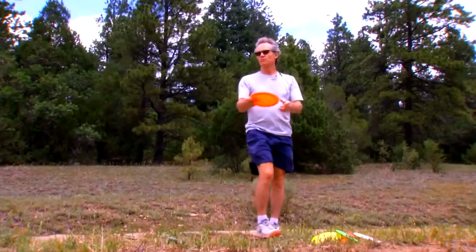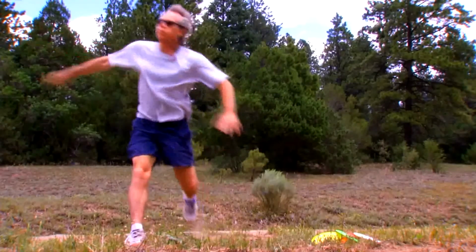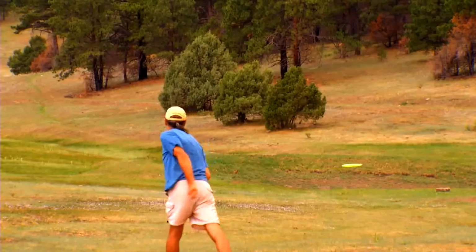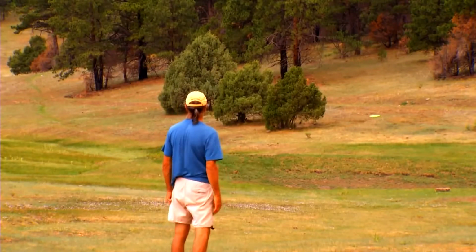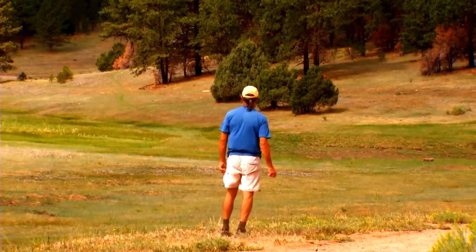To keep this as short as possible, we'll assume you are throwing with your right hand, using a backhand shot. If you throw with your left hand, or use a forehand shot, just reverse everything you see here.